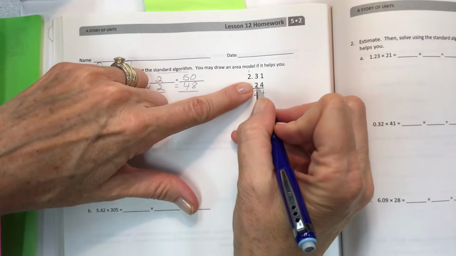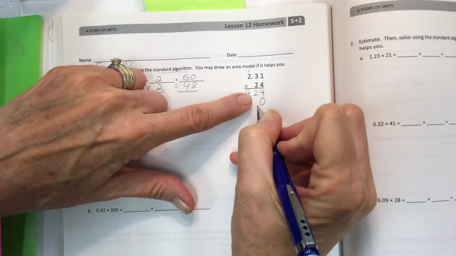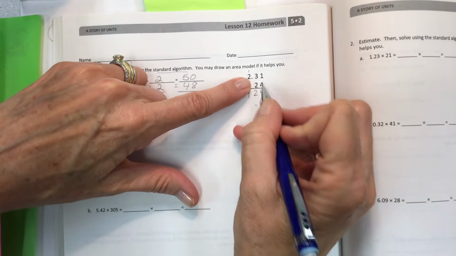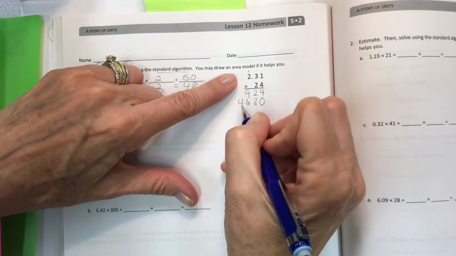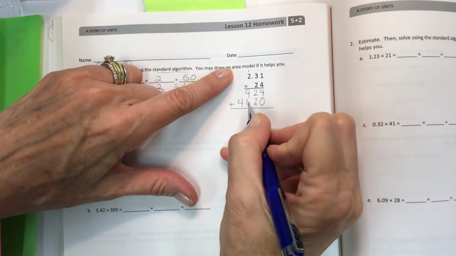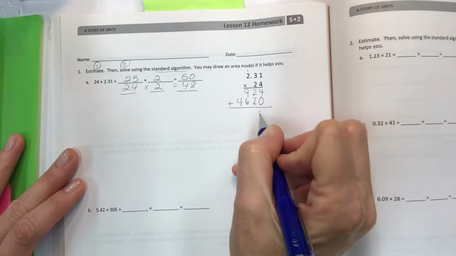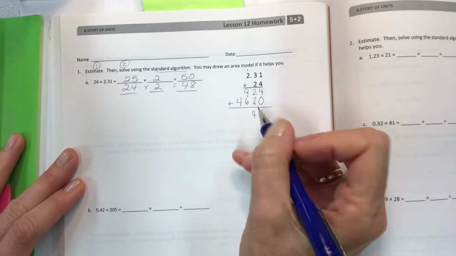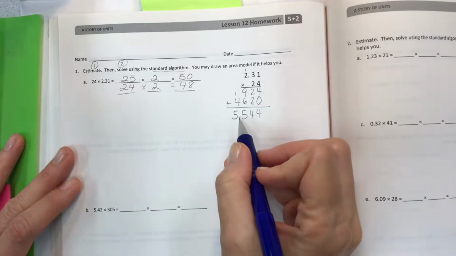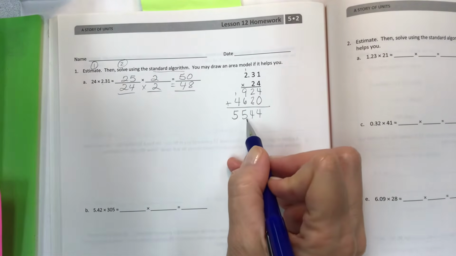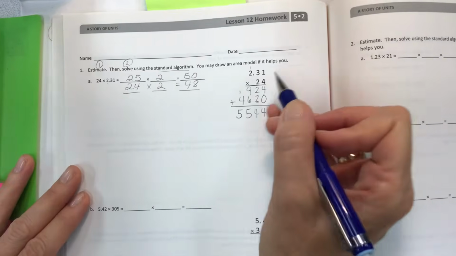So second step is to use the 2 in the tens place, which means get to the tens place. 2 times 1, 2. 2 times 3, 6. 2 times 2, 4. Nothing carried over that round, so we just add here. 4, 4, 6, 9 and 6, 15. Carry the 1, and we have, do we have 5,544, or do we have something else?